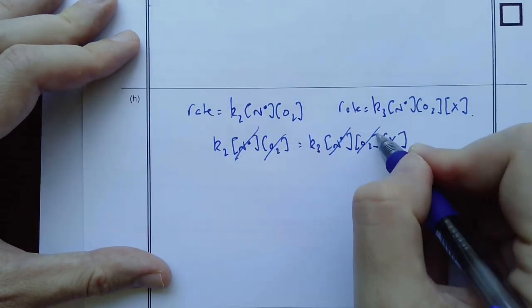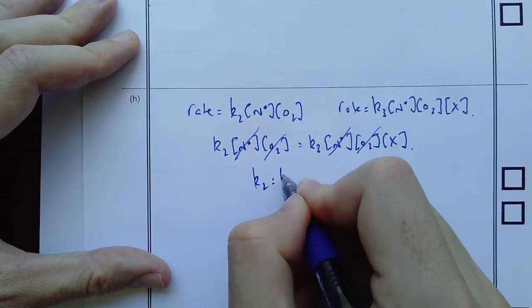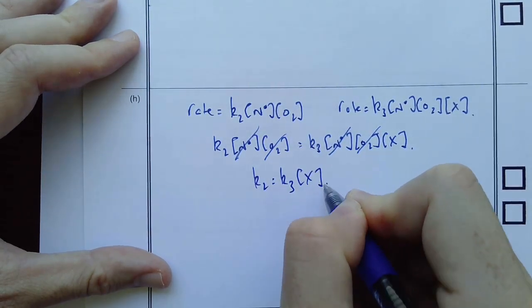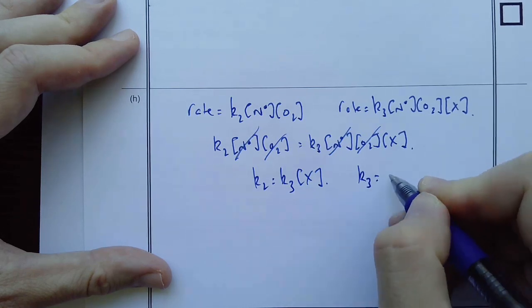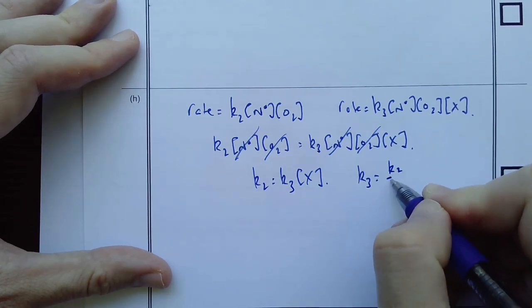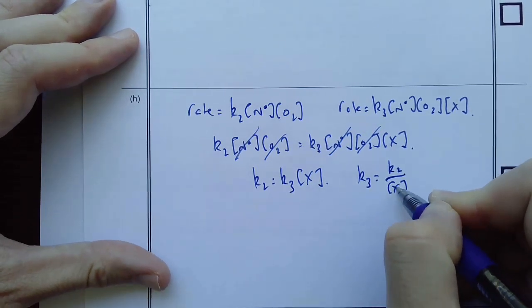That cancels, and I'm left with K2 equals K3[X]. Now I'm asked to find K3, so K3 is K2 divided by my X concentration.